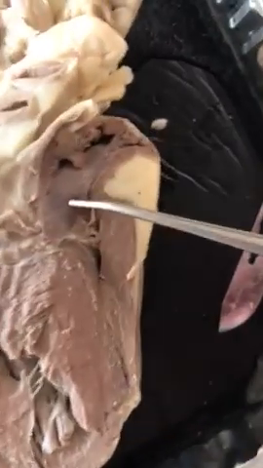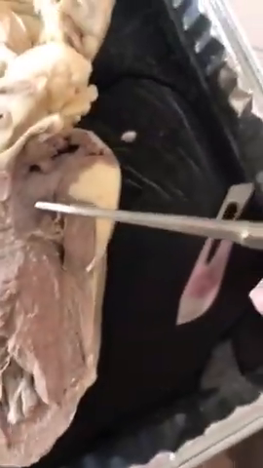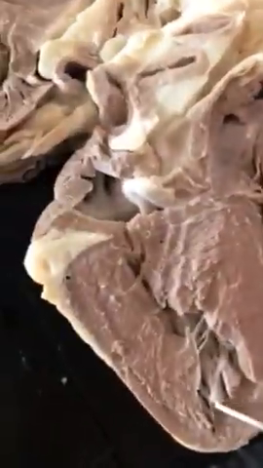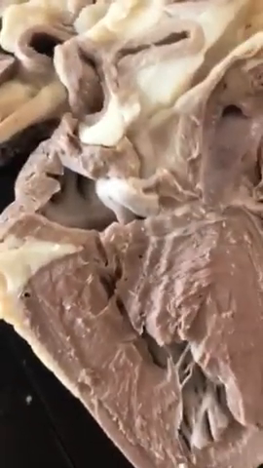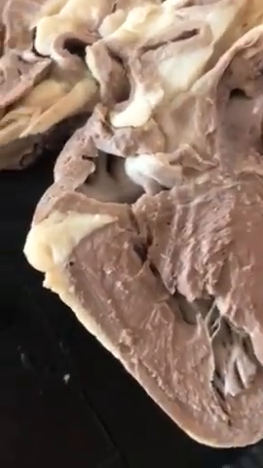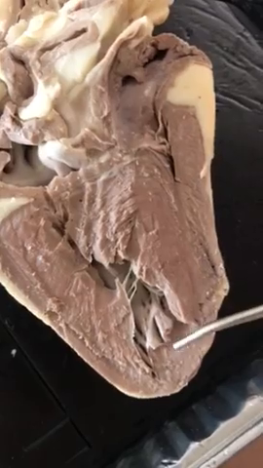And then we're going to go to the inferior vena cava, which is located down here. And your inferior vena cava carries deoxygenated blood from the lower half of the body to the right atrium.